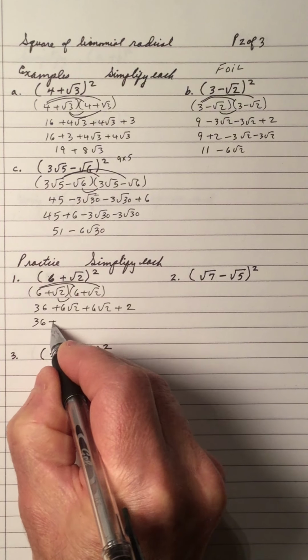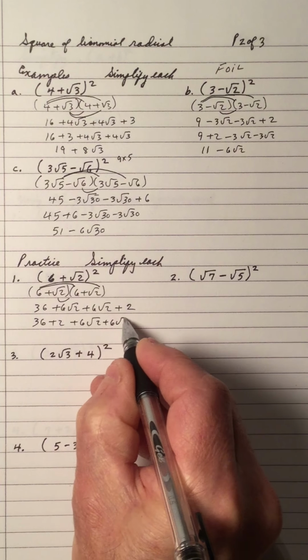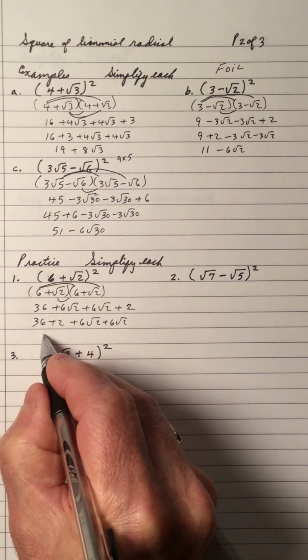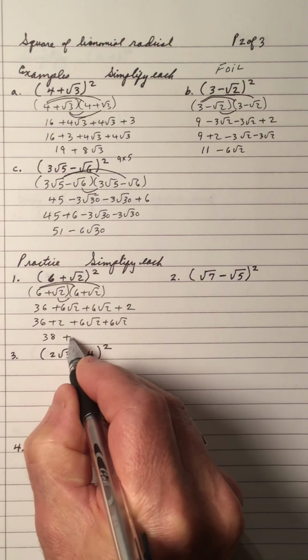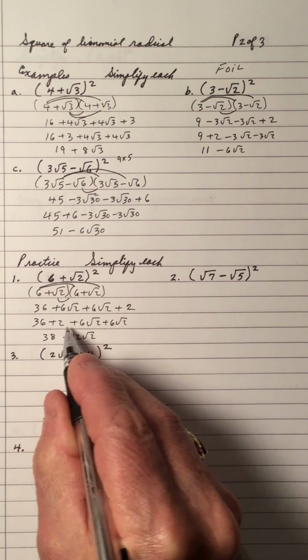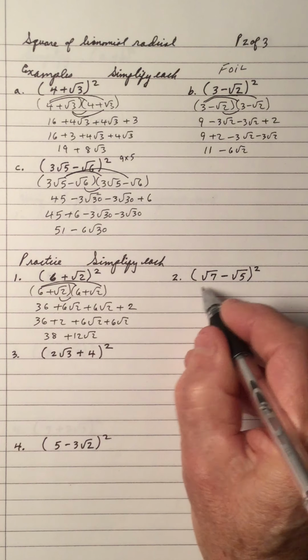Group like terms. Now this, after you get used to this, you could just say 36 add on 2 is 38, and 6 plus 6 is 12 root 2. I'm only writing this down to make sure. Once you get used to it, you could take a shortcut.